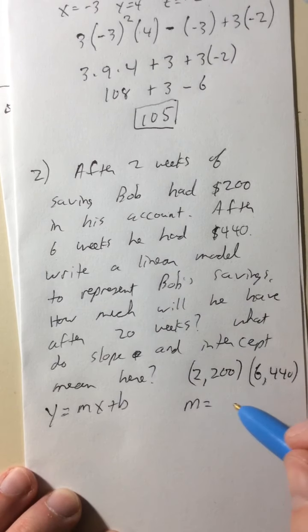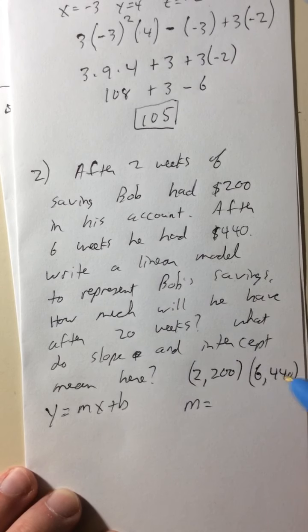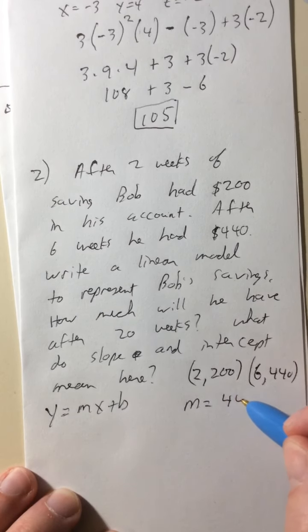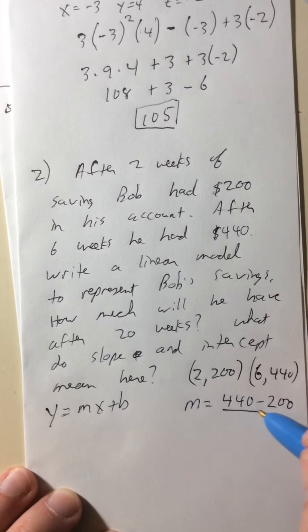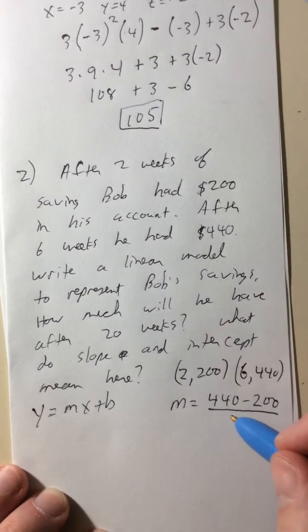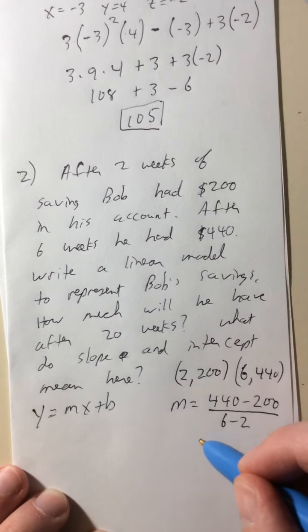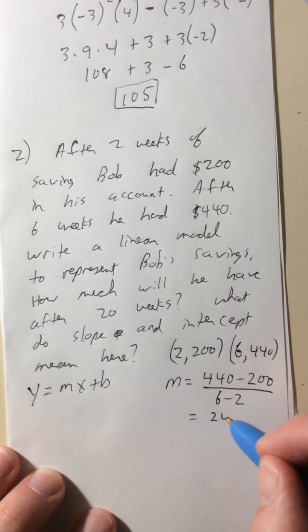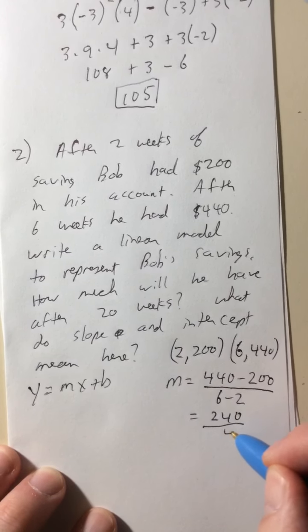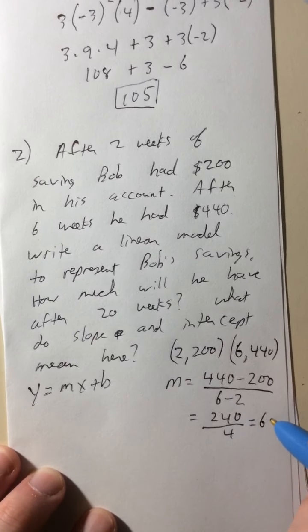So we're going to find the slope using those 2 points. Slope is y2 minus y1 over x2 minus x1: subtract the y's on the top, subtract the x's on the bottom. So we're going to do 440 minus 200. This is old stuff for you all. You've seen this many, many times. 440 minus 200 is 240, over 4 makes 60.